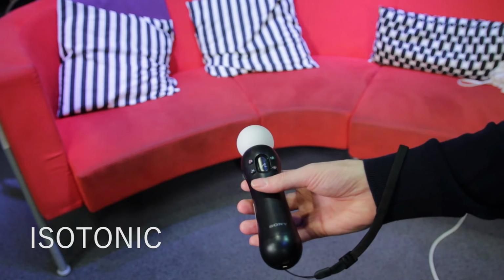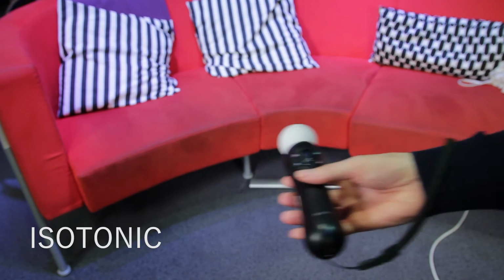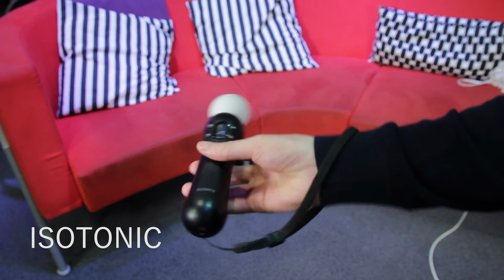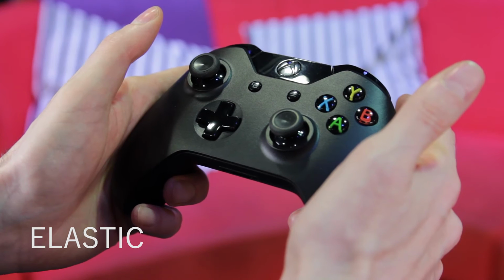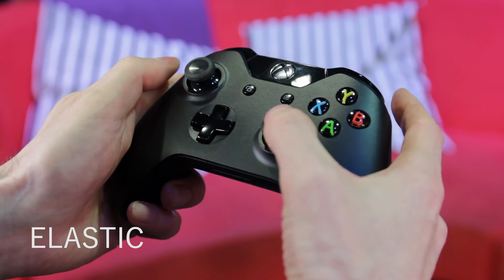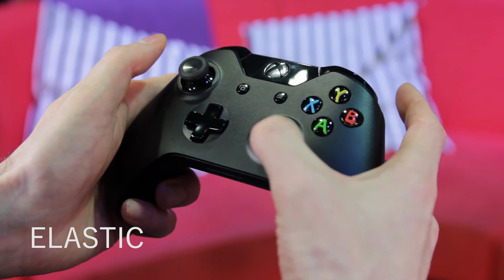Another parameter in an input is whether it is isotonic, elastic or isometric. Isotonic input means free, continuous movement. This motion controller is isotonic. The movement has no hard boundaries. An example of elastic input is an analog stick on a gaming controller. I can move it, but only within some limits.